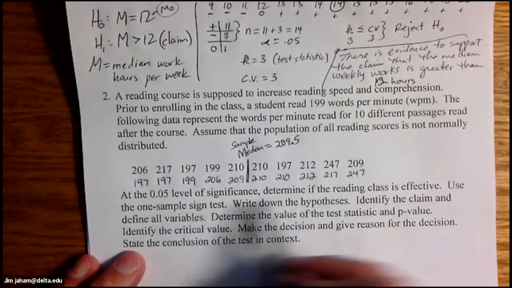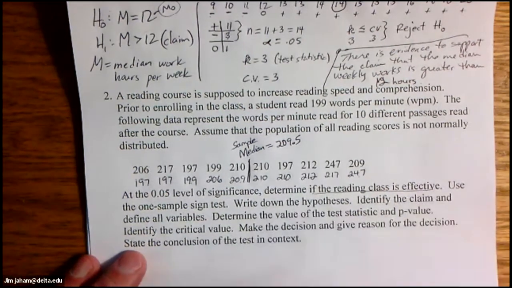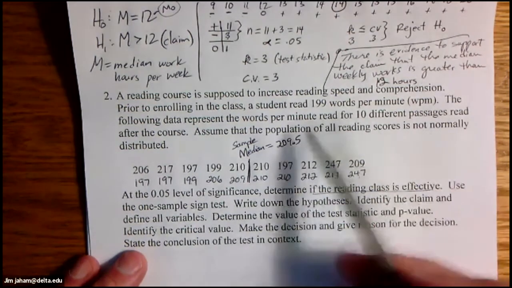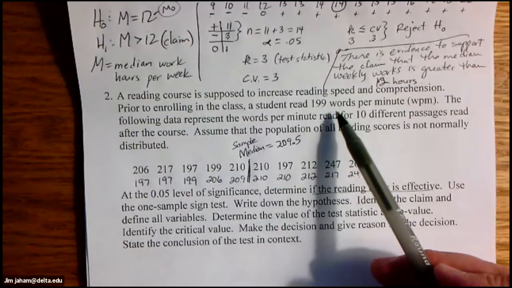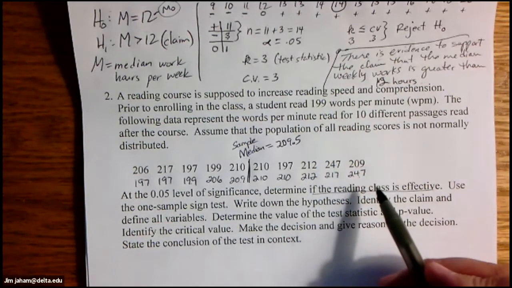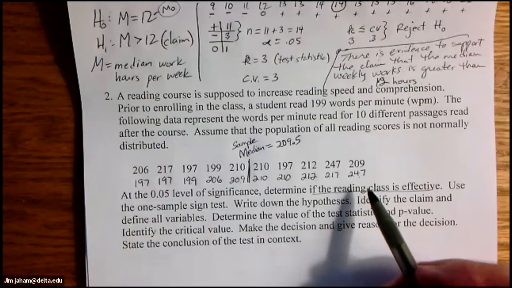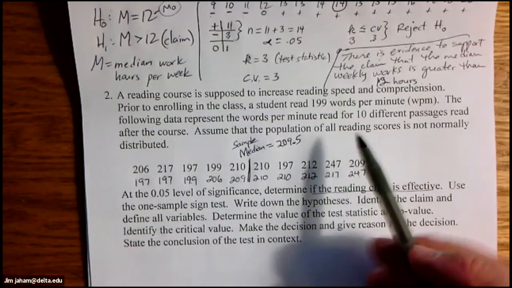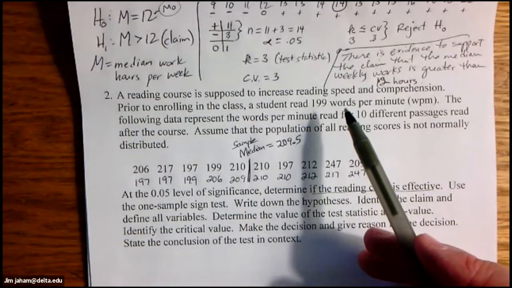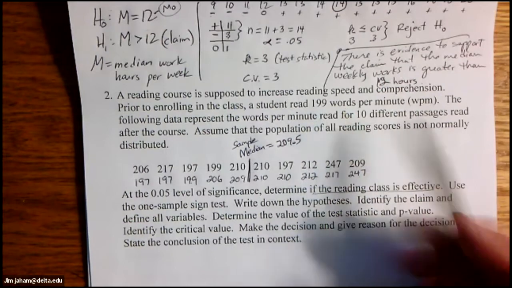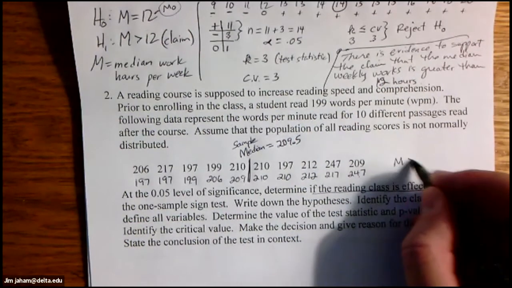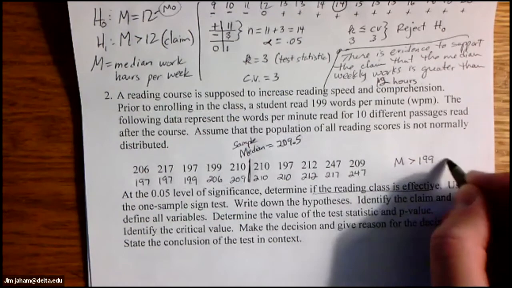Here's the claim. Determine if the reading class is effective. Well, if you read this one here, they came in and they were able to read 199 words per minute. So if the reading class is effective, then when they exit and take the test at the end, after going through the reading class, they should increase their words per minute. So the median greater than 199 is the claim.